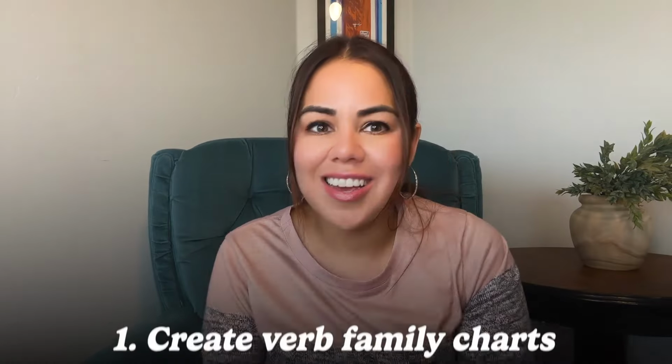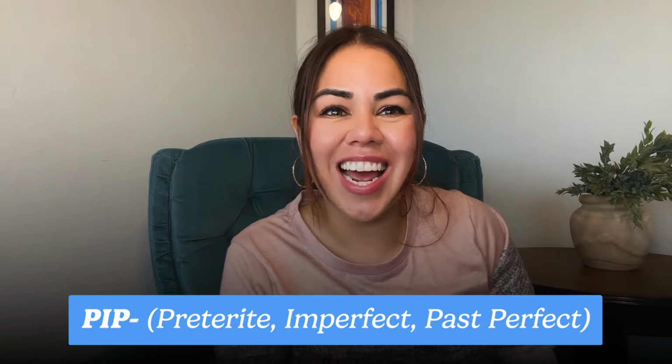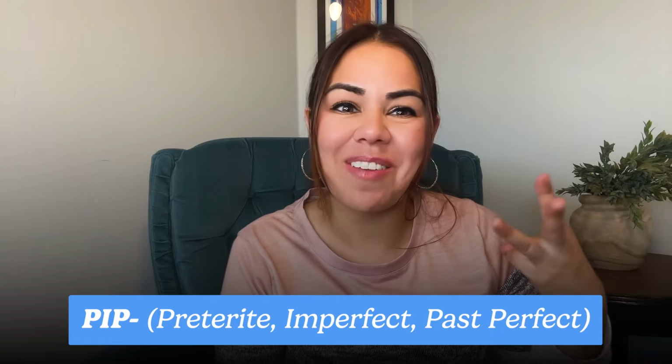To make the most of this family approach, here are some tips. Create verb family charts. Make visual aids grouping the verbs by their families. This helps reinforce the connections. Practice one family at a time. Focus on mastering one family before moving on to others. This prevents overwhelm. You can also use mnemonic devices. Create memory aids for each family. For example, PIP can stand for preterite, imperfect, and past perfect.